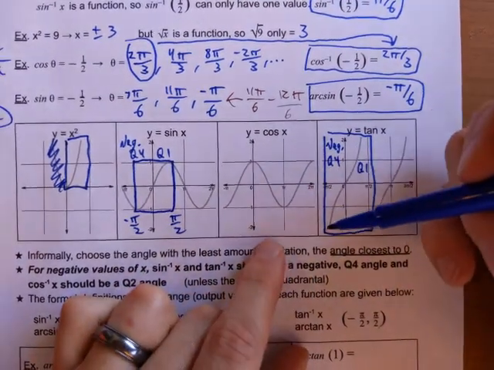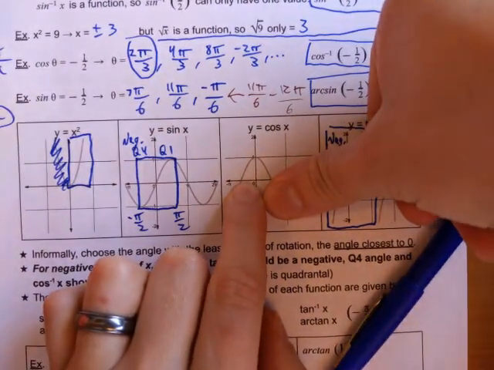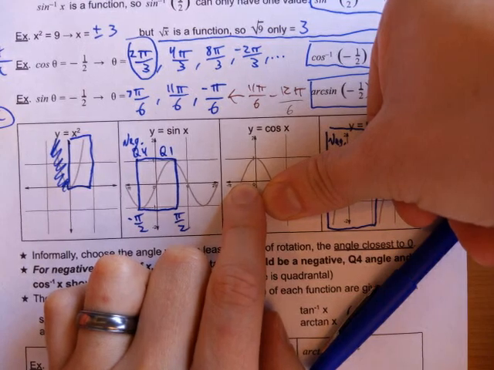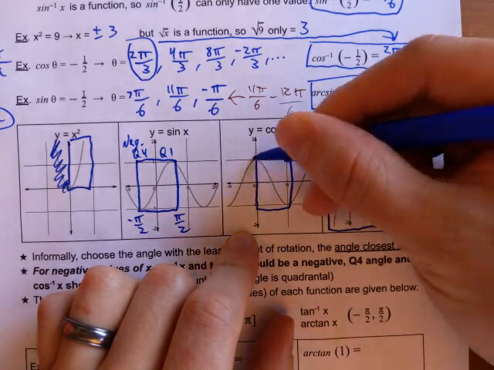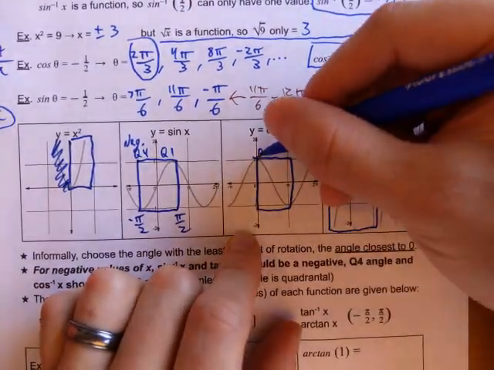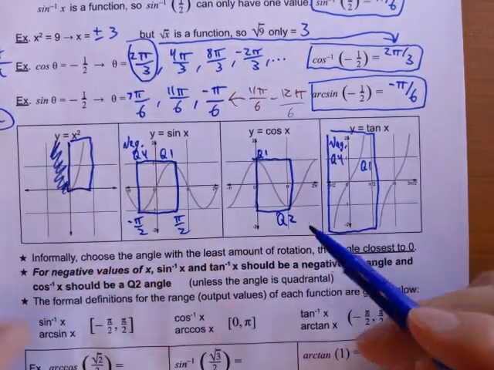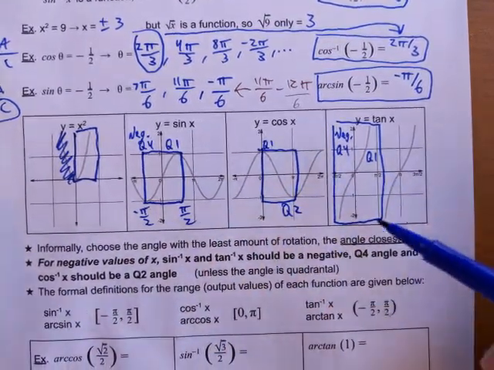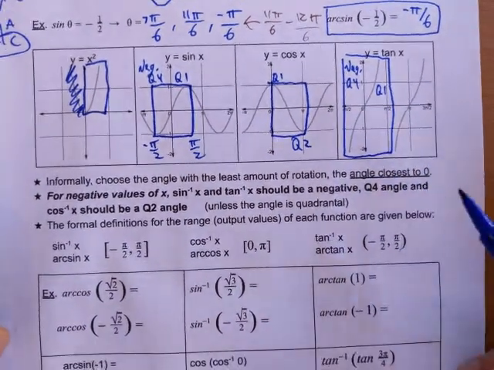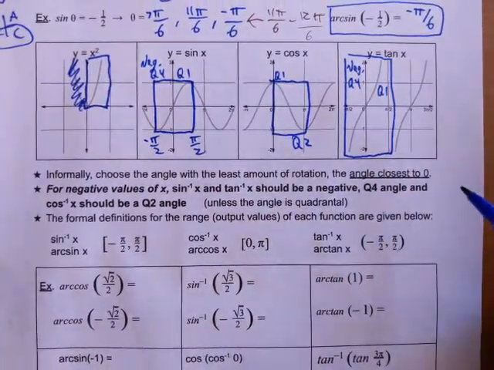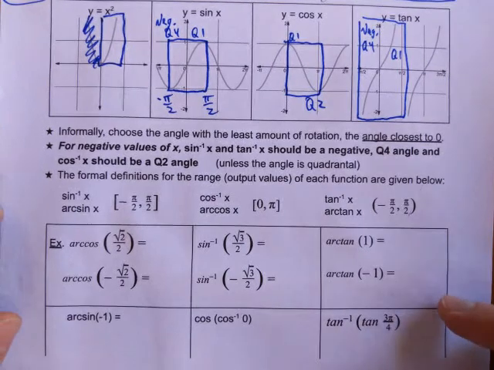Cosine is going to be the one that's different. If you made the same choice for cosine, you would only have positive cosine values, and you would still fail the horizontal line test. So for cosine, we're going to choose this piece of the graph right there. We've got quadrant 1 for positive cosine values, and down here we've got quadrant 2 for negative cosine values. If this part didn't make too much sense to you, don't worry too much about it. This is just trying to show you where some of these definitions come from. At the end of the day, mathematicians made these choices for you. You can just go with their definitions, go with these rules, and don't worry too much about that.